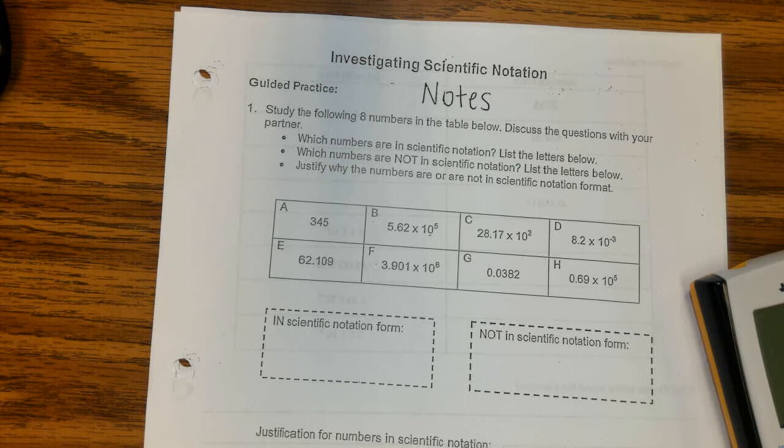Scientists use it, astronomers use it, people in the medical field use it. So a lot of people use it. Luckily for us, our calculator will do it. Our calculator will calculate scientific notation to the power of -4. It'll calculate positively to a power of any number, but it will only calculate to a power of -4.